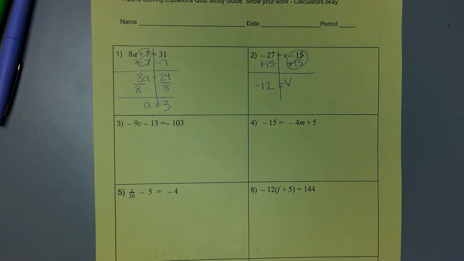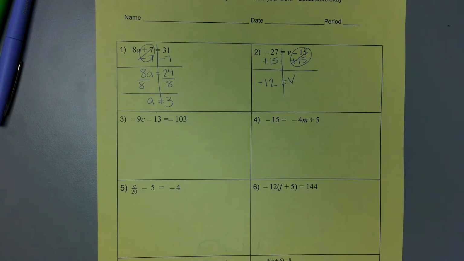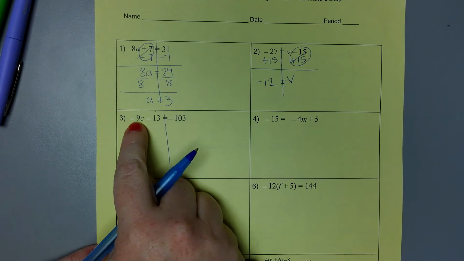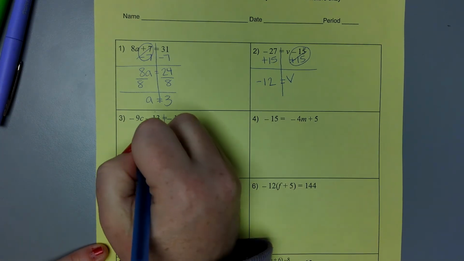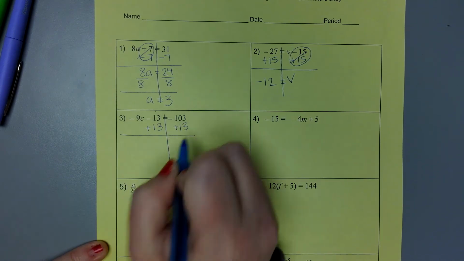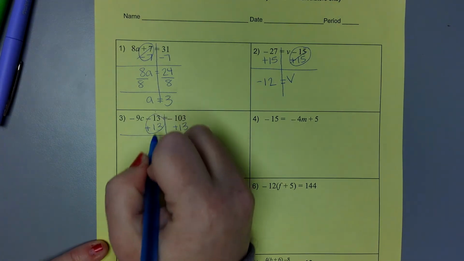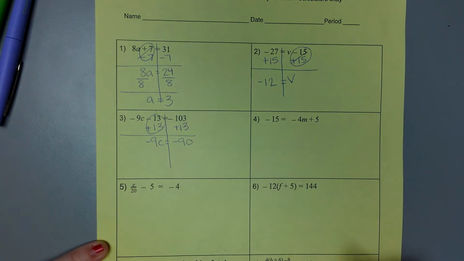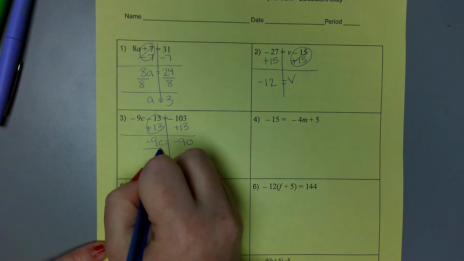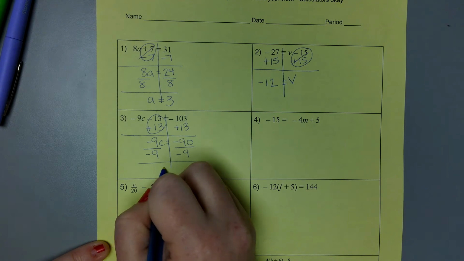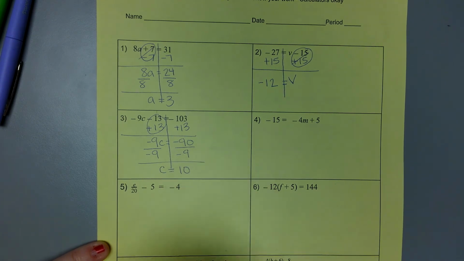Number 3, negative 9c minus 13 equals negative 103. So our first step is to get our variable by itself. So we're going to do the opposite of minus 13, which is plus 13, leaving us with negative 9c equals negative 90. The opposite of multiplying by negative 9 would be to divide, giving us c equals a positive 10.